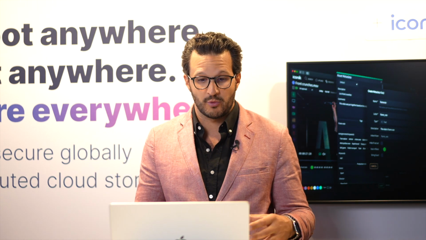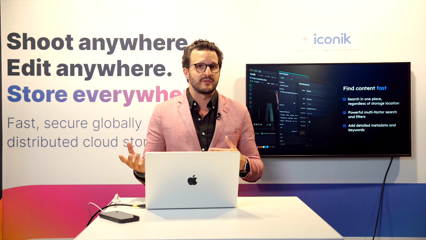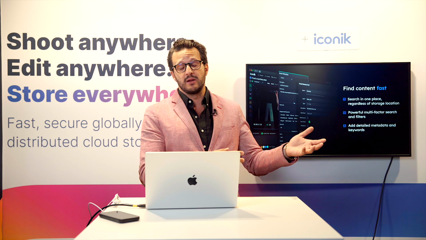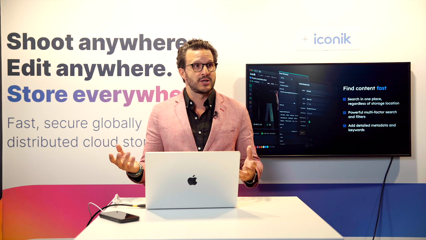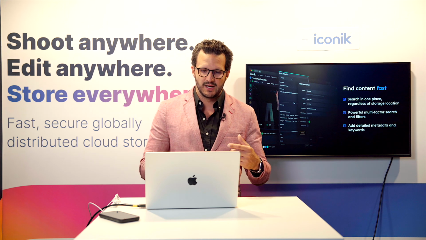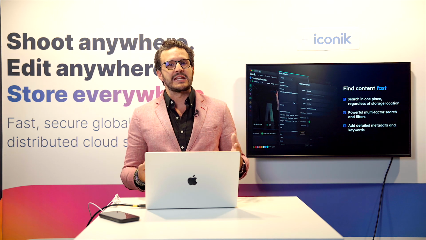Once all this is said and done, Iconik allows you to find this content extremely fast. So you have one single pane of glass to search from, regardless of the storage location, again, as we mentioned. A very powerful multi-factor search that can either be made for very simple users by keywords, or also by advanced user with Boolean operators and filtering and other metadata-based search as well.